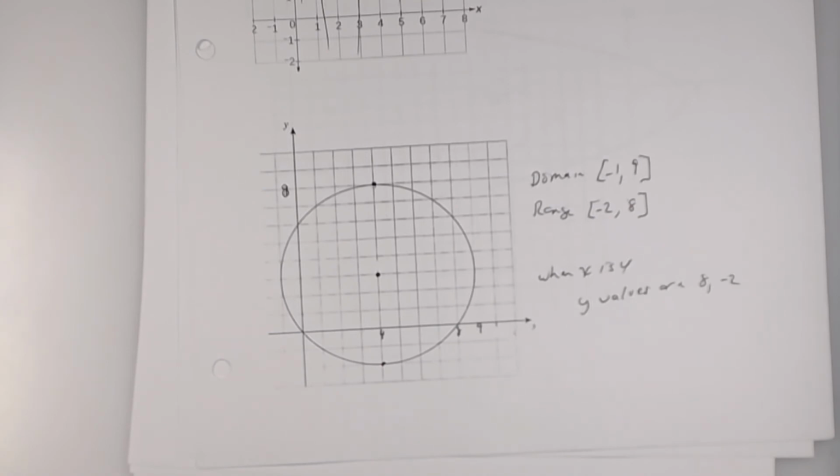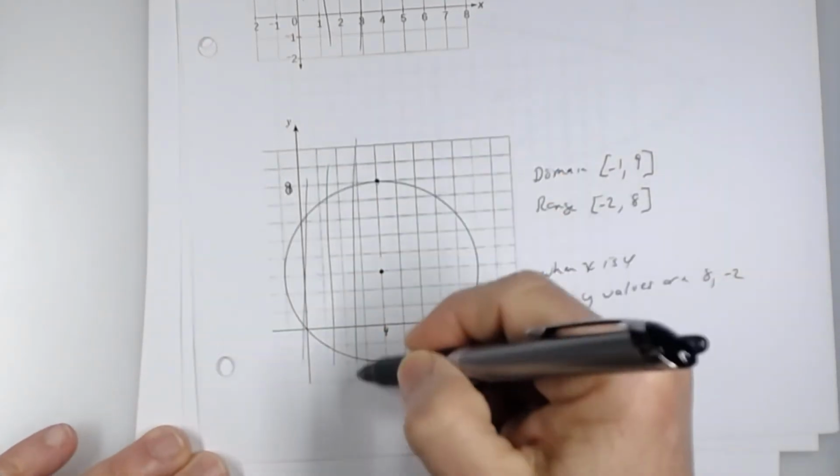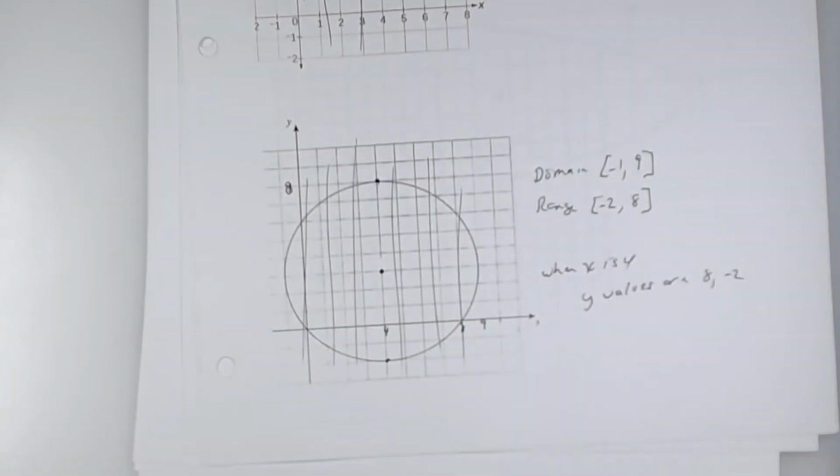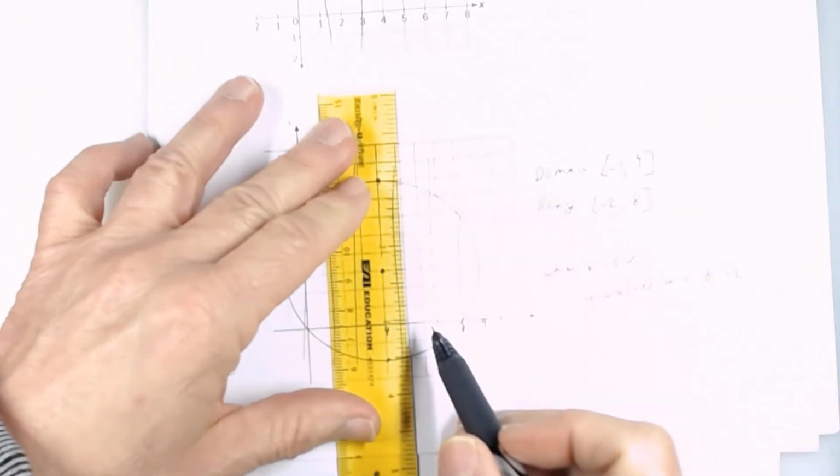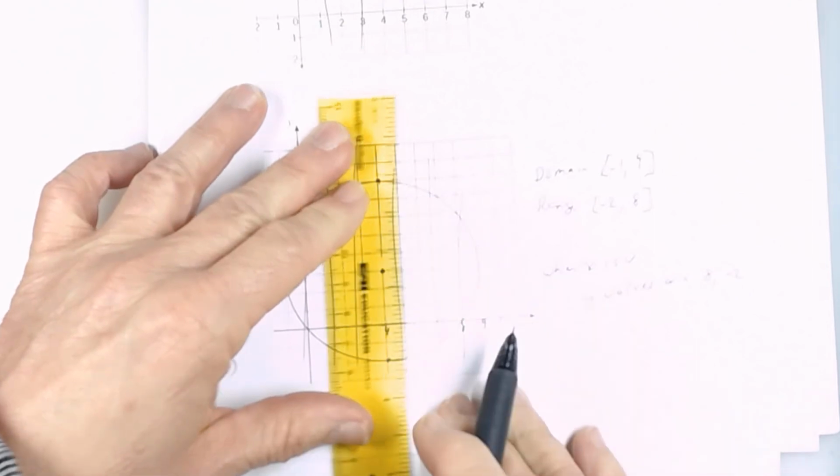So if you use a vertical line test, it fails the vertical line test in an infinite number of places. Now remember, when I'm drawing that vertical line test, in order for it to represent a function, it's got to intersect everywhere how many times? Once. And that's the relation to the idea of that definition of function. So notice that for this x coordinate, there are 2 y coordinates. For this x coordinate, there are 2 y coordinates.